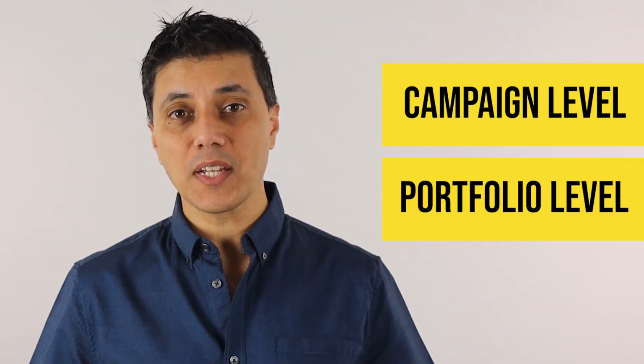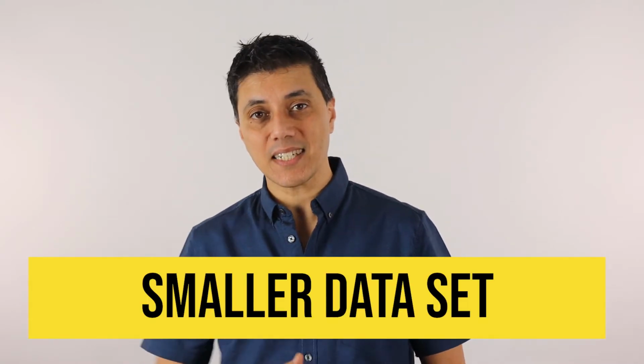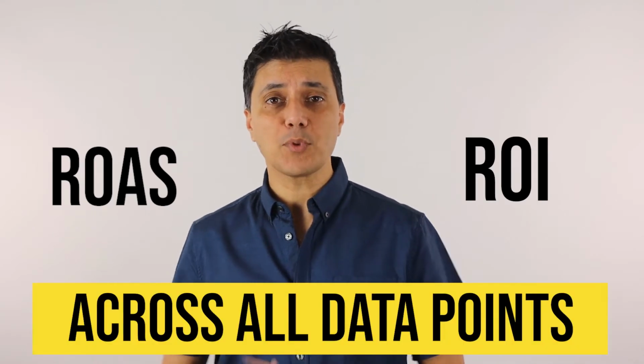One thing to note is that you can apply different bid strategies at either campaign level or at portfolio level. A campaign level bid strategy applies at campaign level only. It uses data from just that one campaign in order to make its decisions. All metrics and calculations are based on a smaller data set. But with portfolio bidding, the decisions are based on a group of campaigns to make its decisions more holistically. So it will look at ROAS and ROI across all data points. Both these applications have their strengths and weaknesses depending on your overall goals.